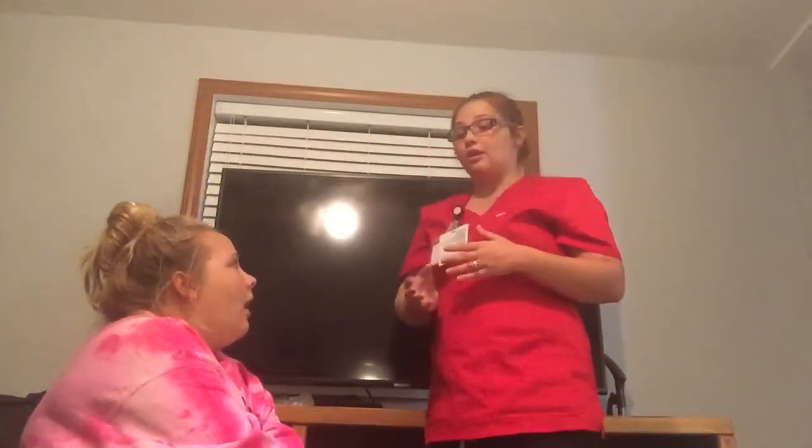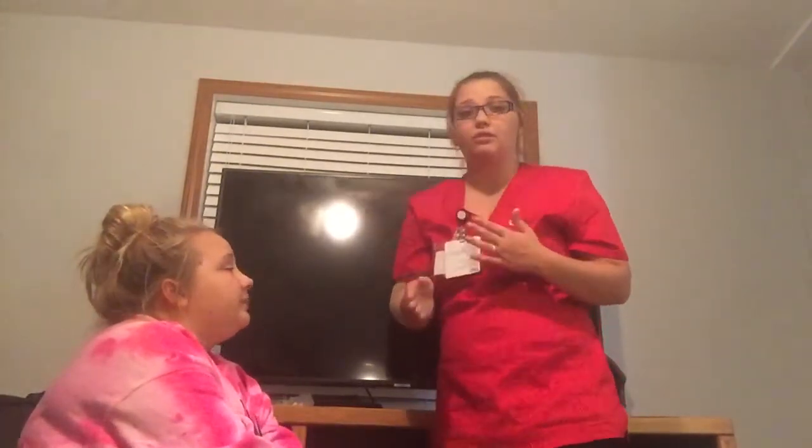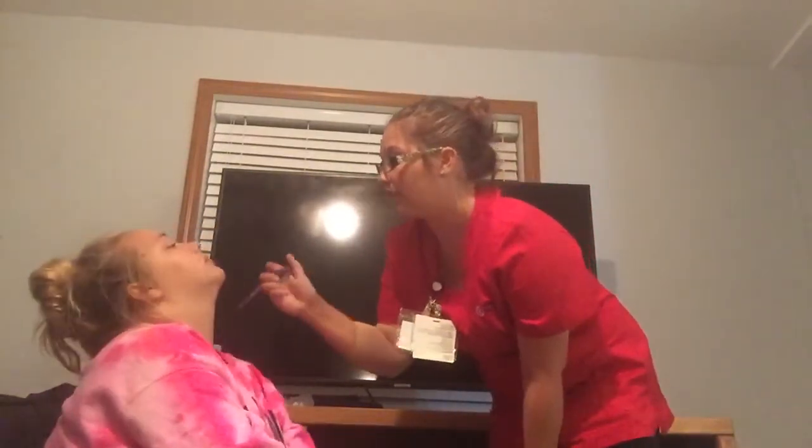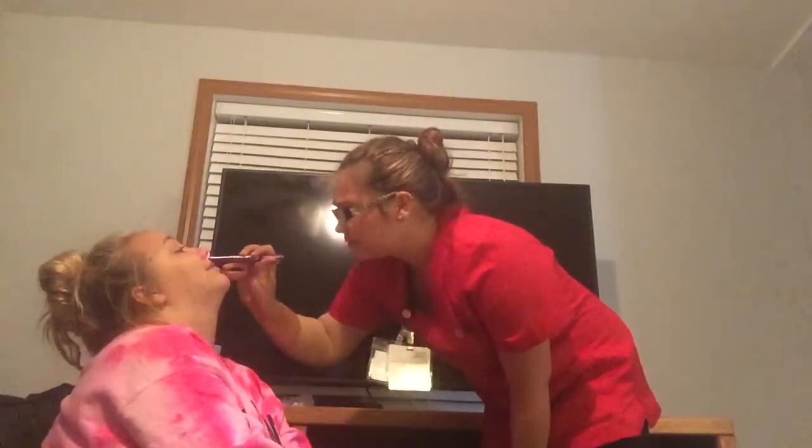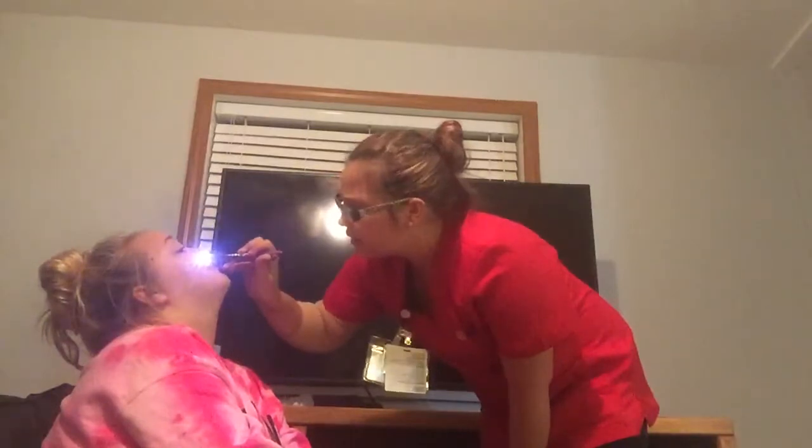Now I'm just going to inspect her nose for any abnormal findings, which are any lesions in the nose, any trauma to the nose. I'm going to look at the size of the nose. Her size seems to be fine. I'm going to have her look up. I'm going to look into her nose, and look in the other one. Okay, so everything seems to be fine there. I saw no abnormal findings.